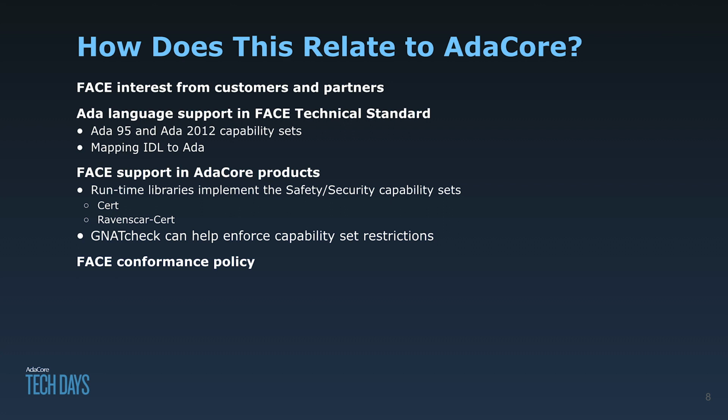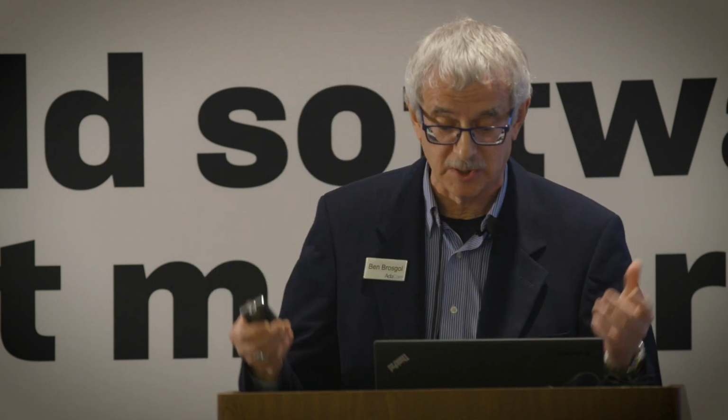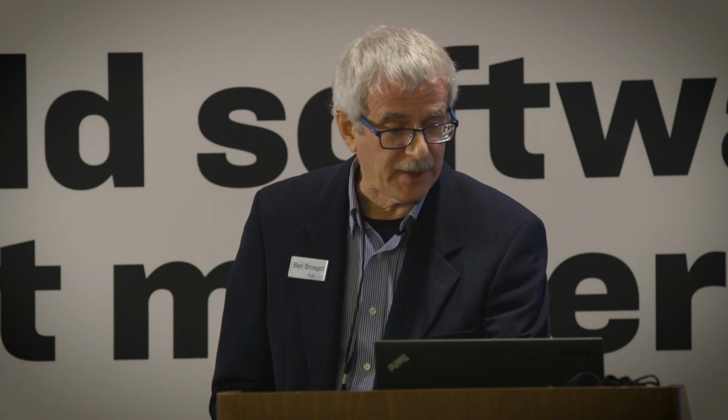We would like at some point to say, hey, our runtime libraries conform with the FACE requirements. And there's still work underway to decide exactly what that means. How does a runtime library conform with the FACE standard when the runtime library is considered part of the operating system segment? So that work is still underway. Again, Dud is your man to talk to about that.